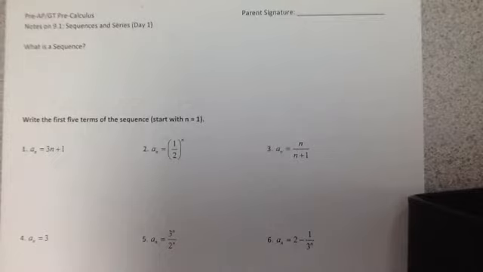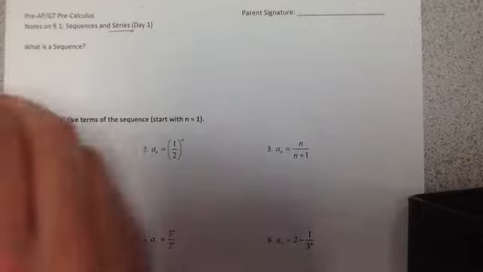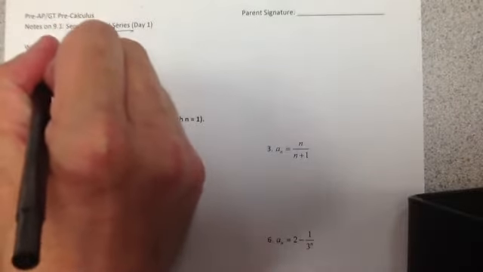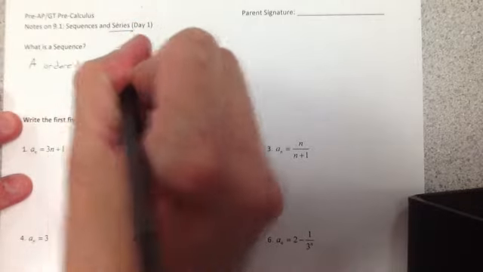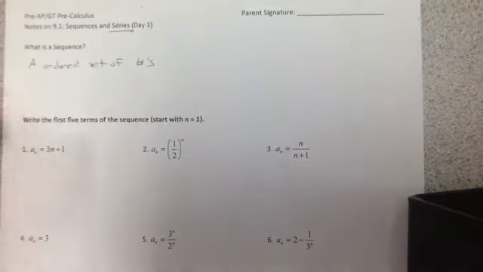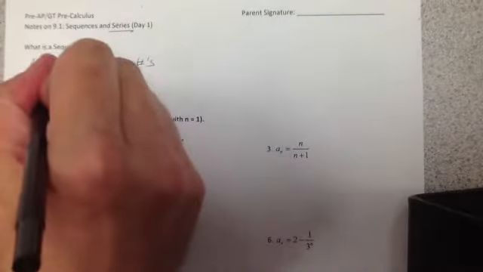Alright, today we're going to take a look at what we call sequences and series. Now, we'll talk more about series tomorrow, but today we're going to really focus on sequences. And really all a sequence is, is an ordered set of numbers. It's an ordered set of numbers that follow a pattern.